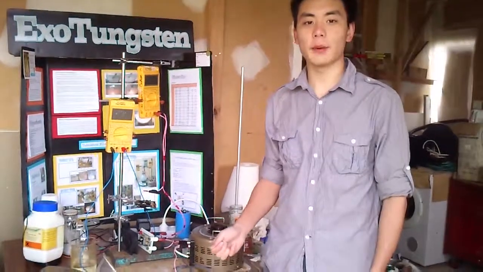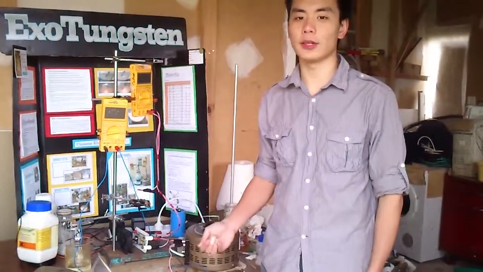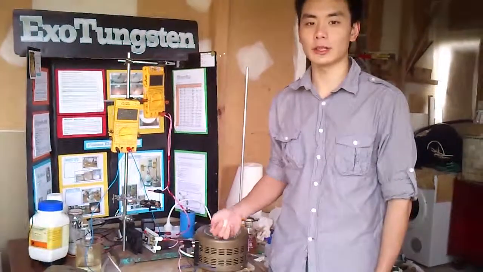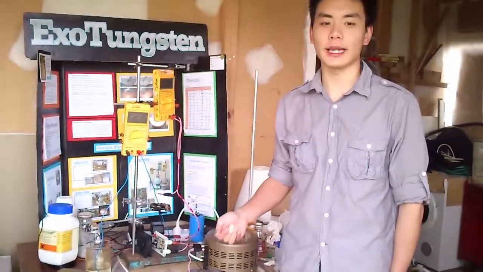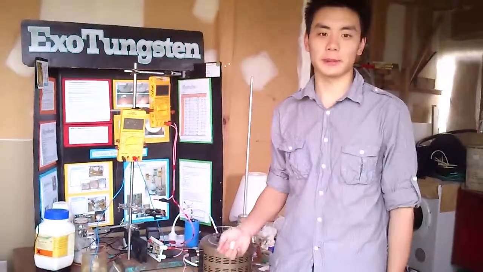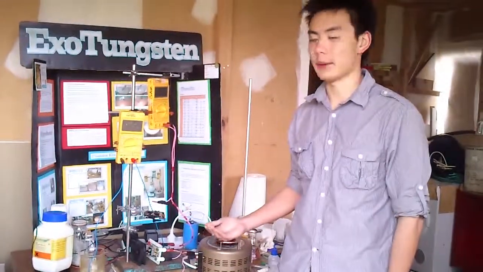Over time, I managed to borrow enough equipment from MIT, Auckland University, and my own school, McLean's College. This allowed me to constantly improve my experiment, consistently getting greater and more accurate results. Once I had gathered enough equipment and experience, I was able to create my own lab in my garage.